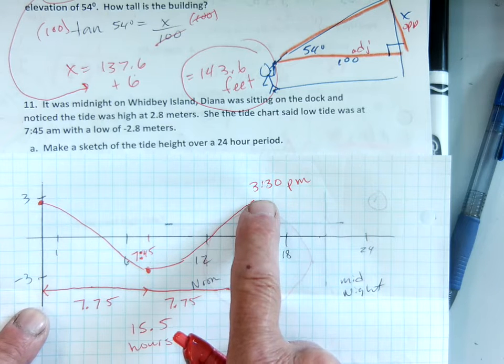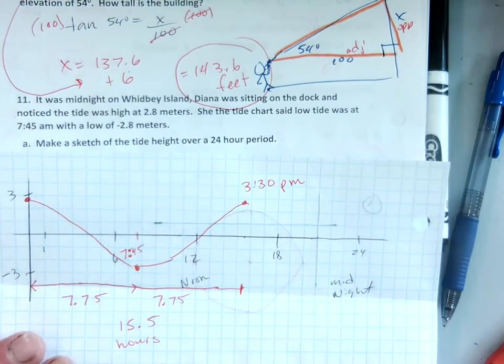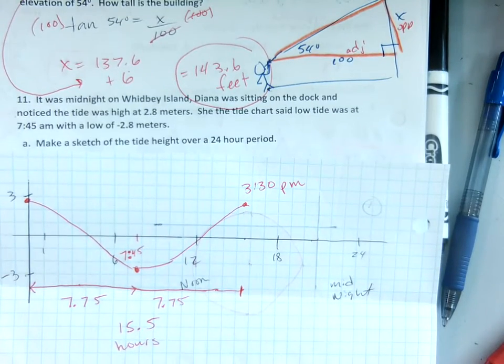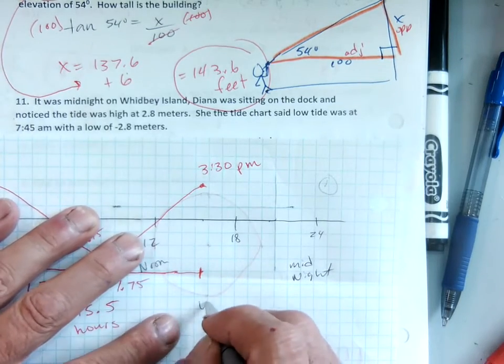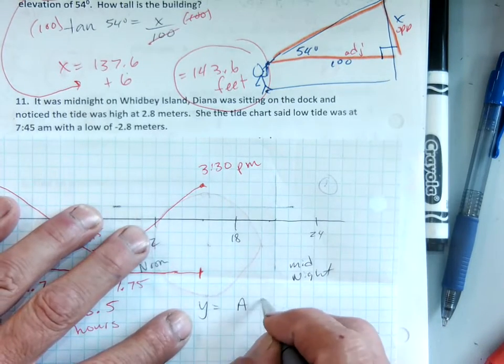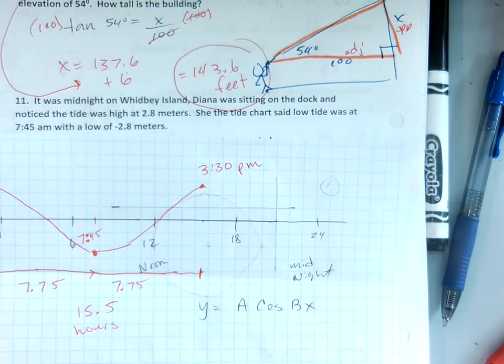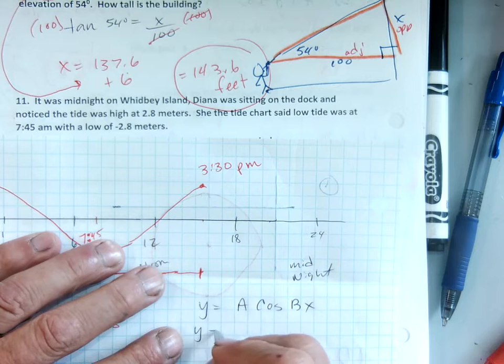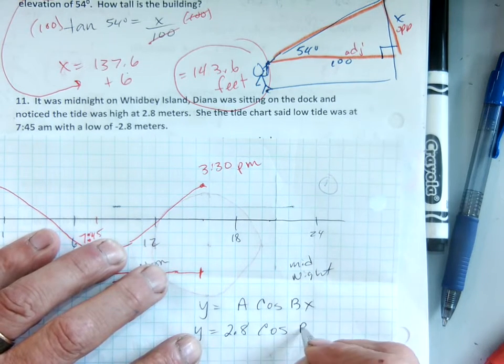Okay? Now the equation. Well, it looks like it's got to be a water slide, which is the cosine curve. So I'm going to start off with y equals a cosine of bx. We'll just start there. The amplitude I know. The amplitude is 2.8. y equals 2.8 cosine of bx.